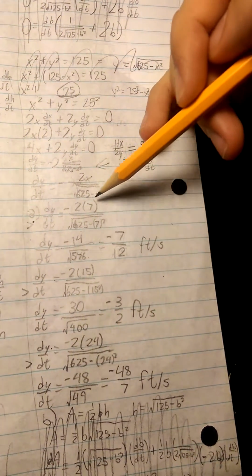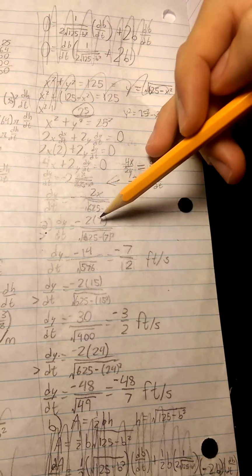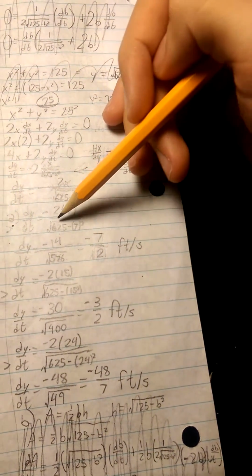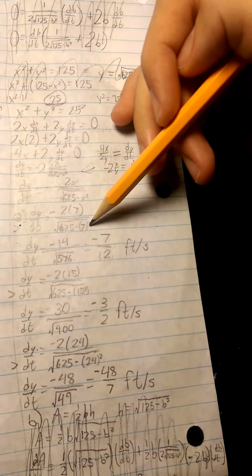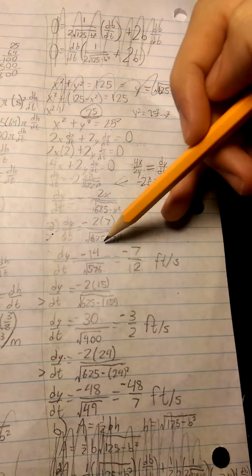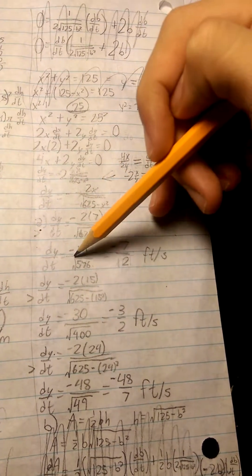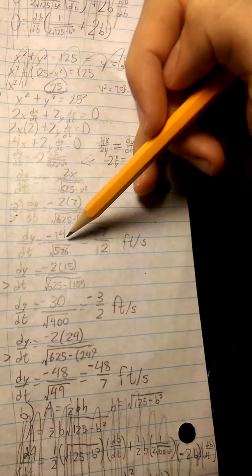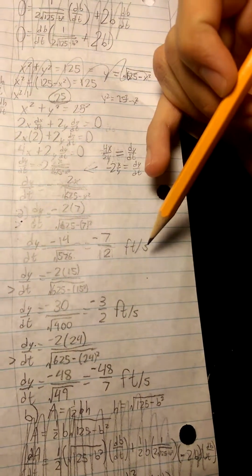Then you're going to plug in x, which for the first part of a is 7. So you plug in 7, and then you get negative 2 times 7 over the square root of 625 minus 7 squared, which in this case 7 squared is 49, and 625 minus 49 is 576, and 2 times 7 equals 14. So you're going to get this expression, and trust me, the square root of 576 is 24. Then you simplify that, and you get negative 7 over 12 feet per second.